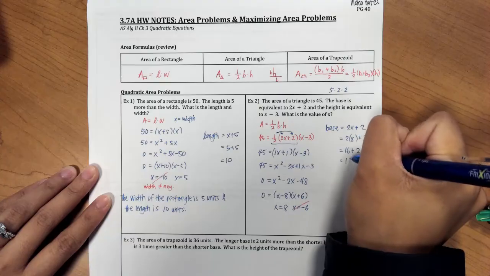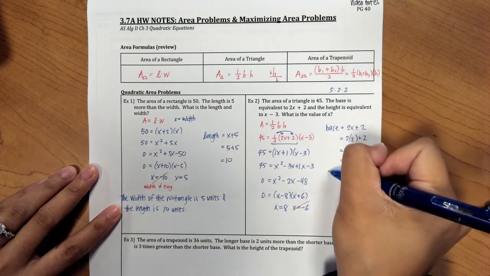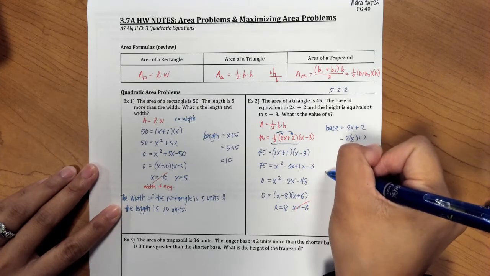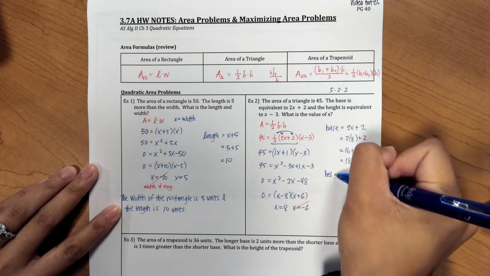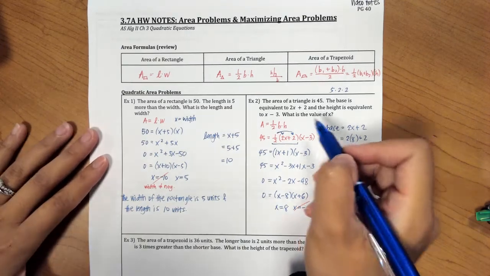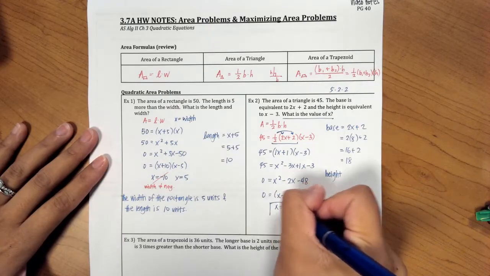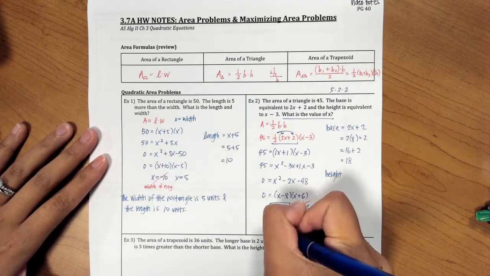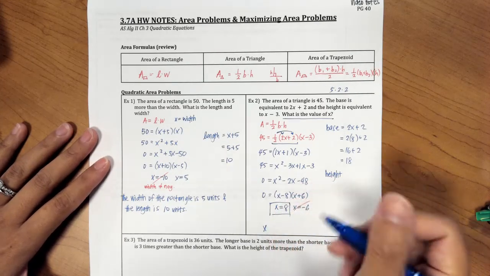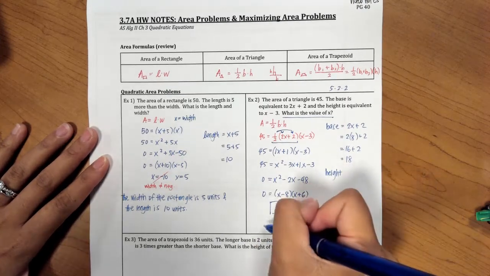Notice that even though I can do a lot of this in my head, I'm still showing my work, because just because you do it in your head doesn't mean I know what you're doing. So height. Oh, I'm doing way too much work. Look, it says, what is the value of x? Well, there's our value of x. The value of x. Let's do a word problem, word answers.